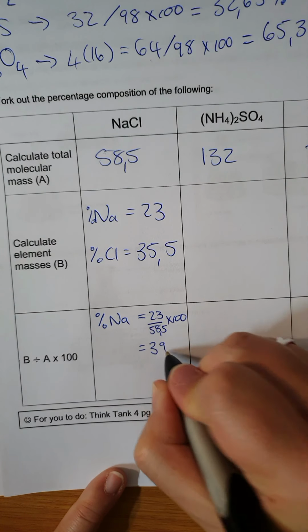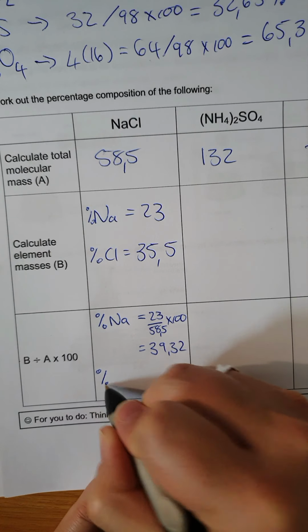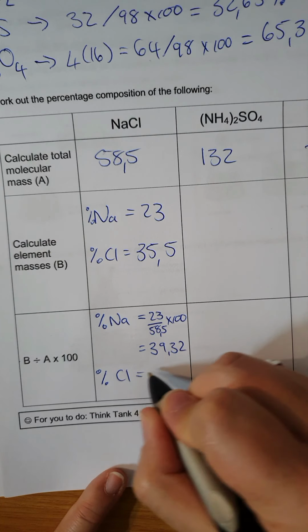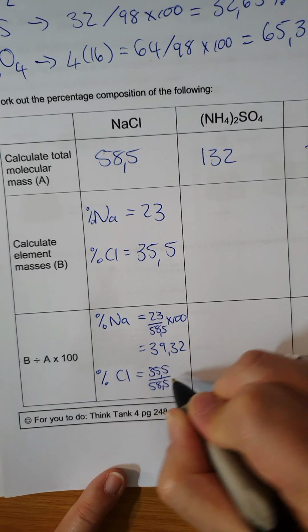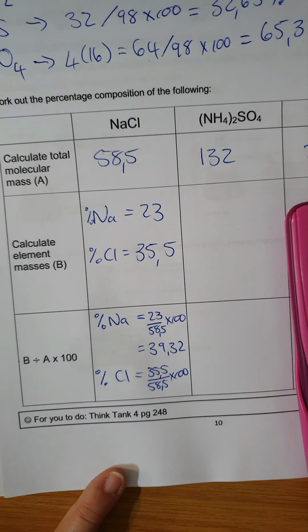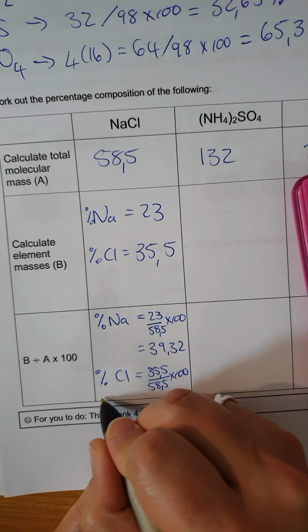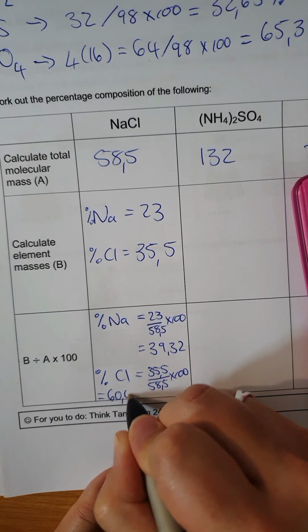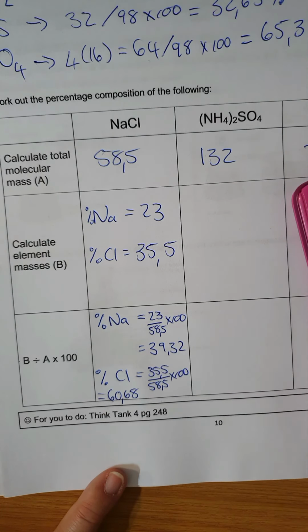And this is 39.32. Okay, Cl is equal to 35.5 divided by 58.5 times 100. 35.5 divided by 58.5 times 100, and we get 60.68. Now you can see it's really close to 100.